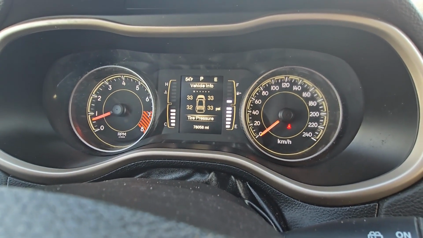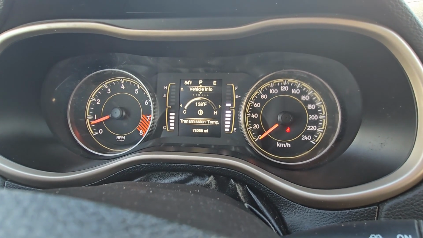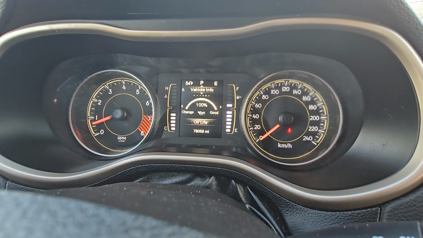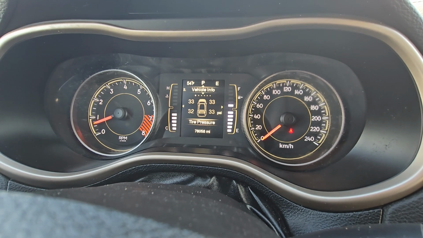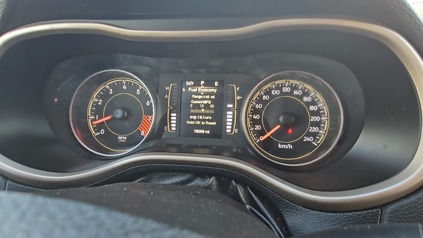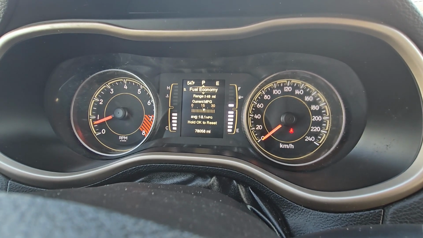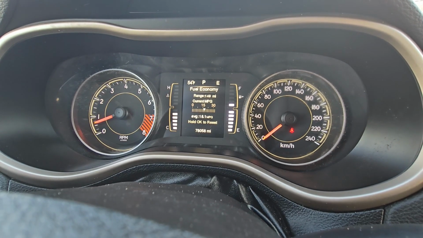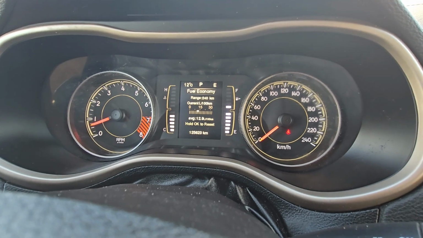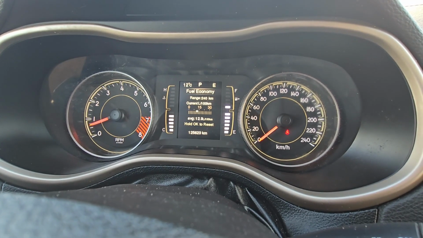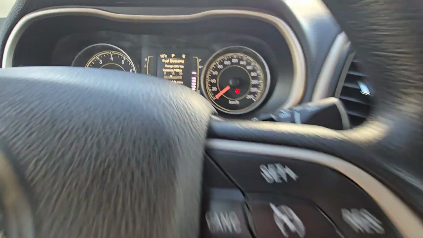So if you go through the menu options, let me find something that applies actually to the distance. Okay, you can see the fuel economy, everything is in miles per gallon. And if I switch back to metric, you will see everything changes to kilometers and liters per 100 kilometer. Okay, that's it.